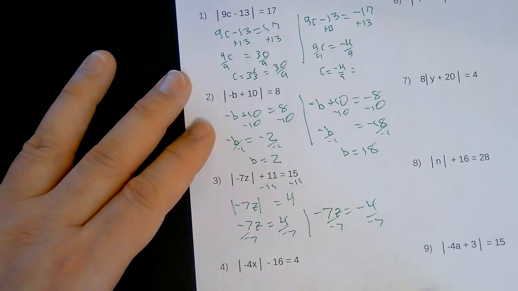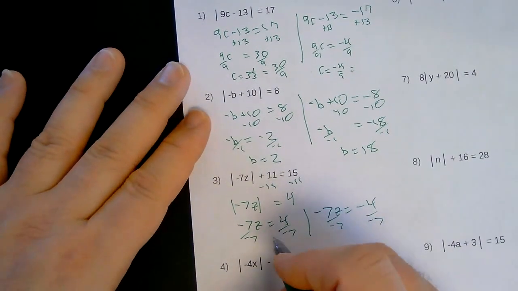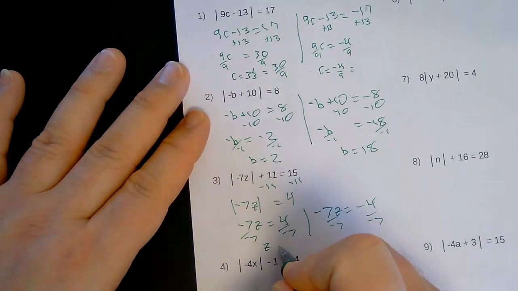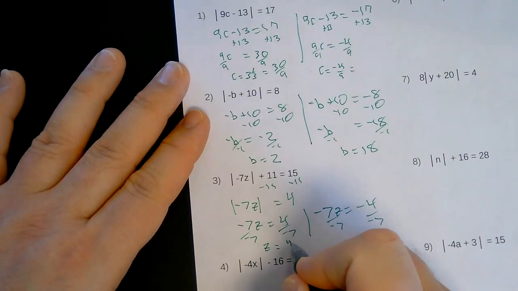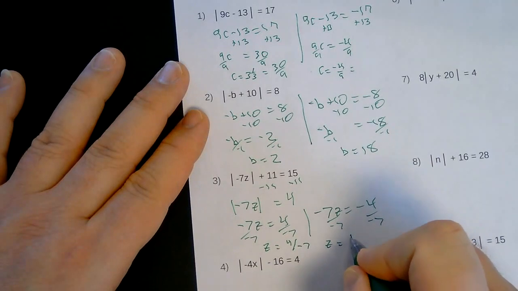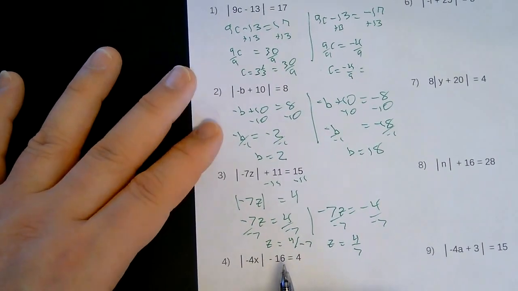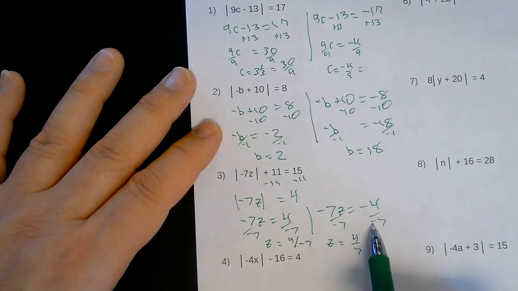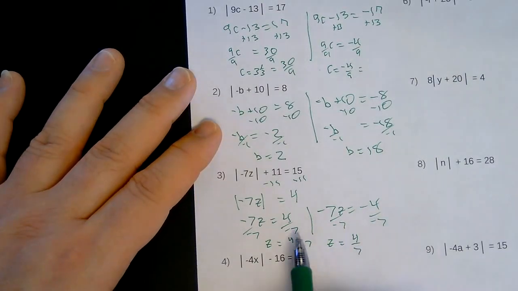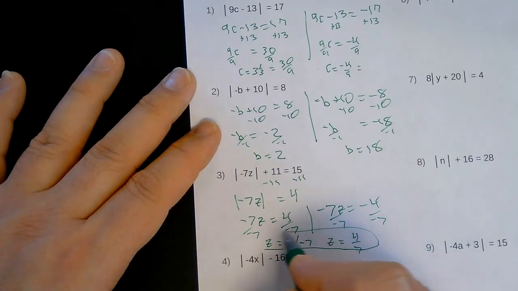And notice those steps are pretty fast. And I think once you start solving these equations, you'll be able to do it just as fast as I do. So z equals 4 over negative 7, or z equals 4 over 7. Because remember, negative over negative gives you positive. Positive over negative, still negative. So again, my final answers are sitting right down there.